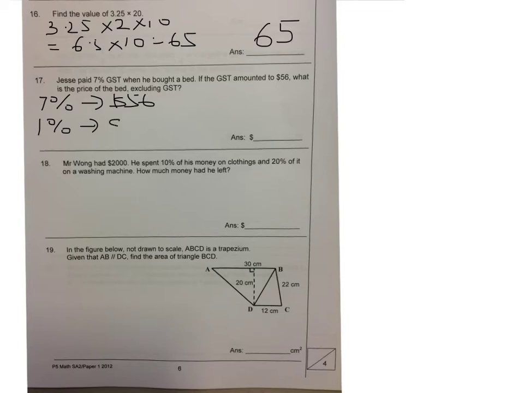7,749, that will be $8. So what's the price of the bed? The price of it must be 100%, and that will make it $800. So my answer for question 17 is $800.